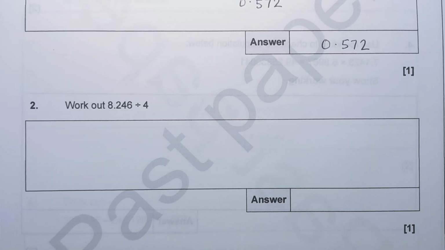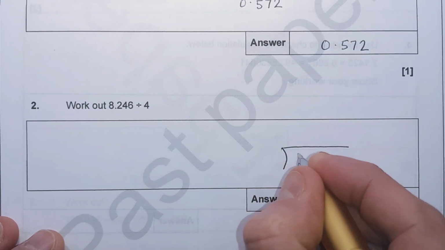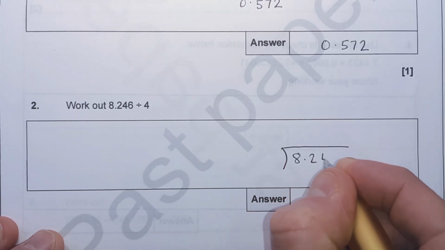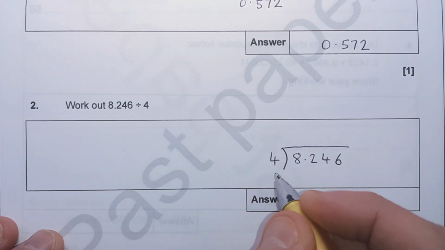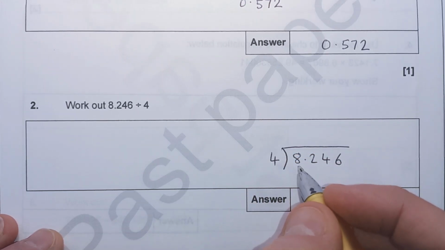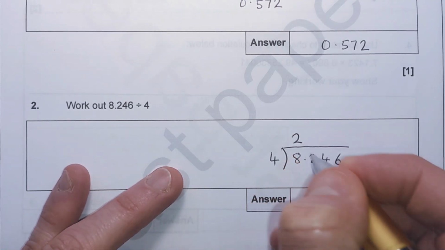Question 2. Work out 8.246 divided by 4. So we're going to do this with the bus stop method. Write the 8.246 in the bus stop. 4 goes on the outside. So say, how many times does 4 go into 8? We've got 4, 8. So that's twice exactly.